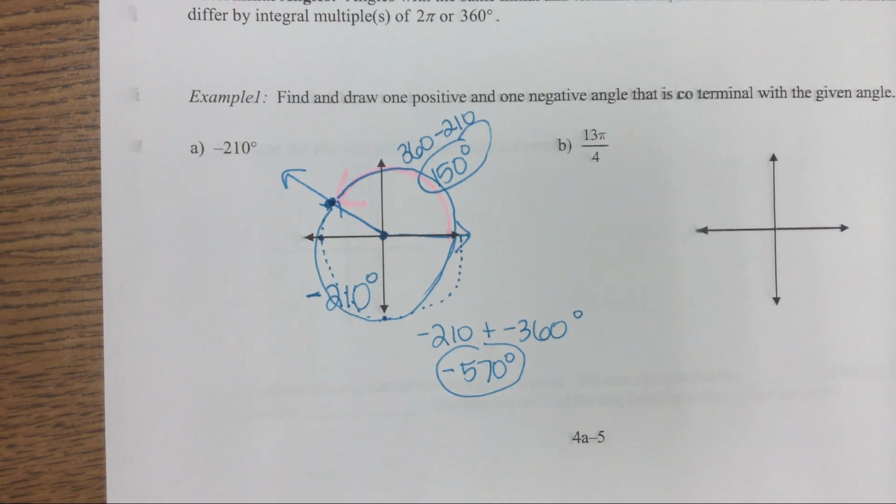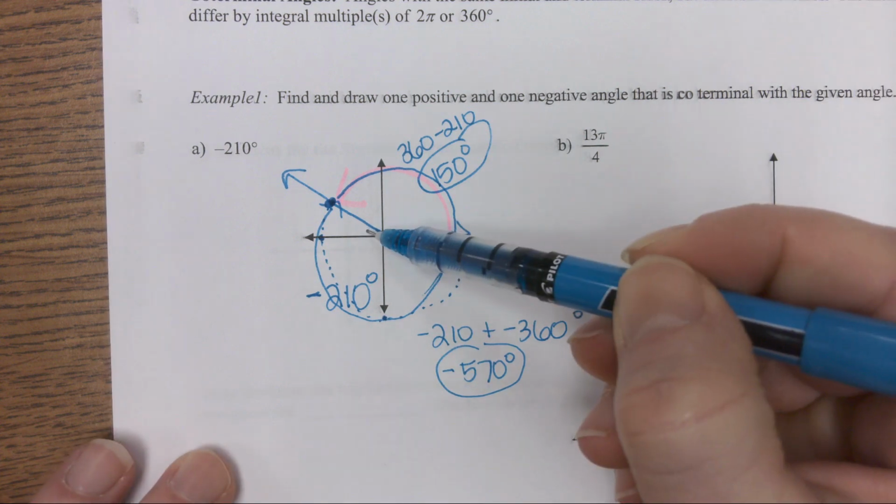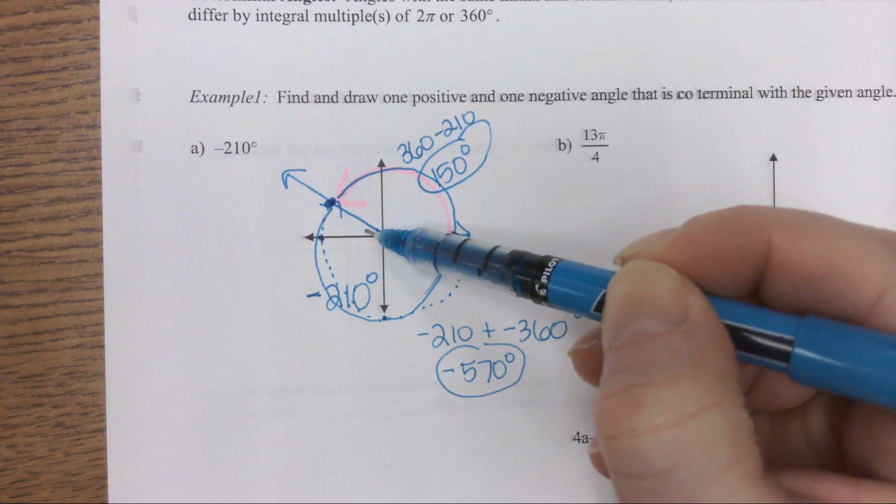Okay, sorry, let's go back. I did not put this in the example, but let's review this. What angle is made with the x-axis? What angle is that?